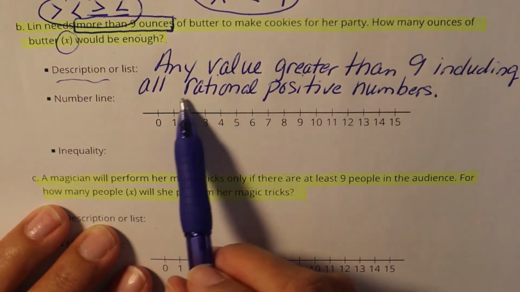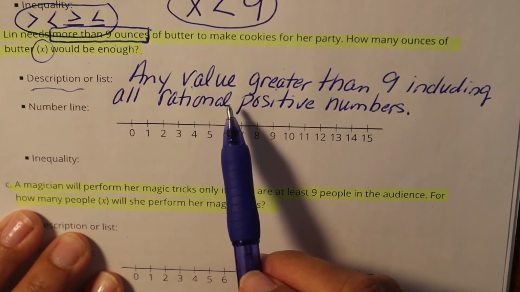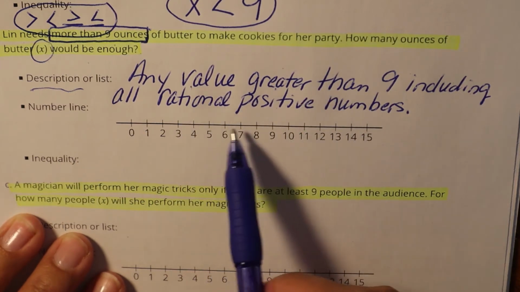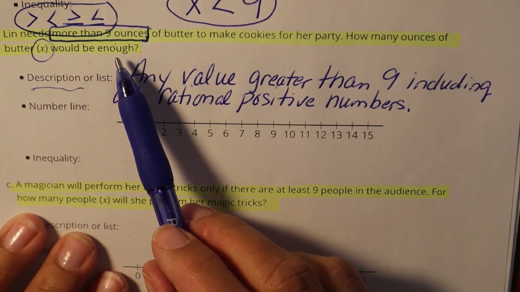Okay? Rational numbers, remember we talked about this? That includes decimals, that includes fractions, it includes mixed numbers, improper fractions, any of those, okay, you can use. Because again, when you're cooking, it's not always even numbers, right?